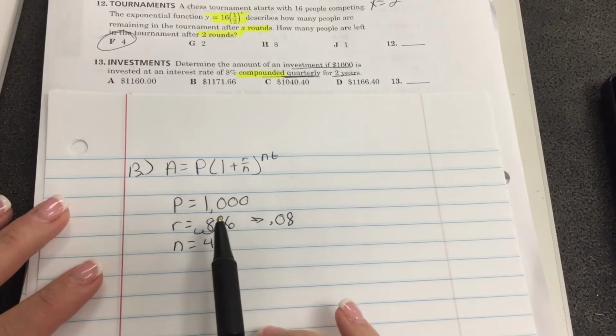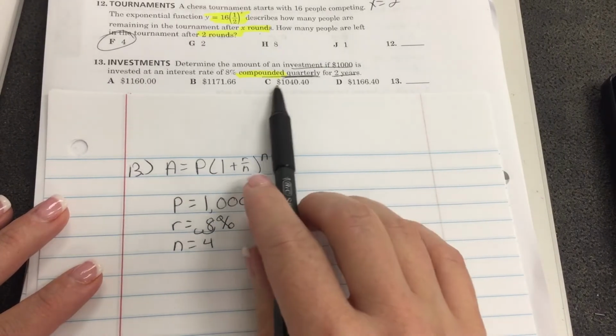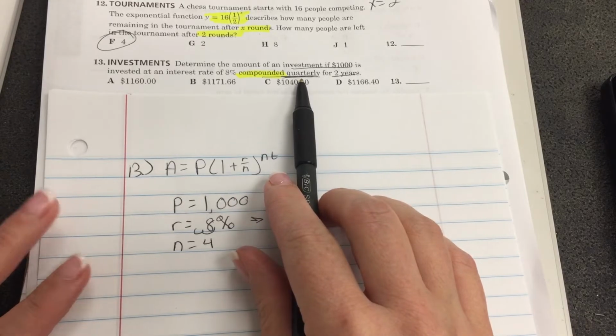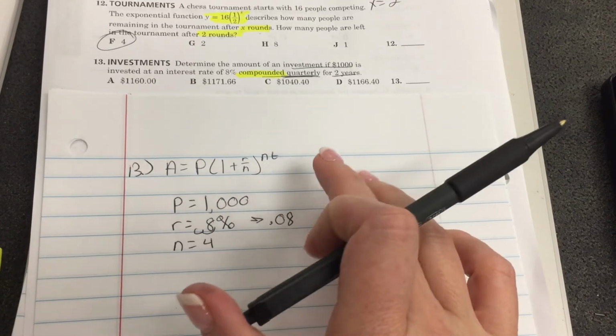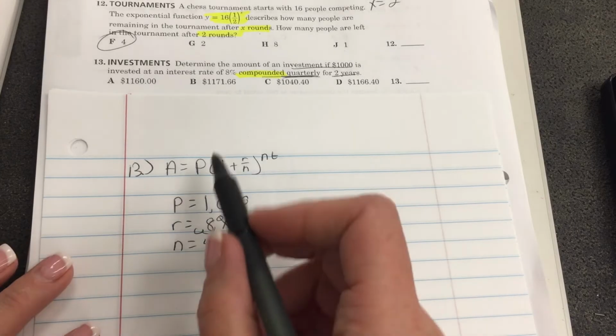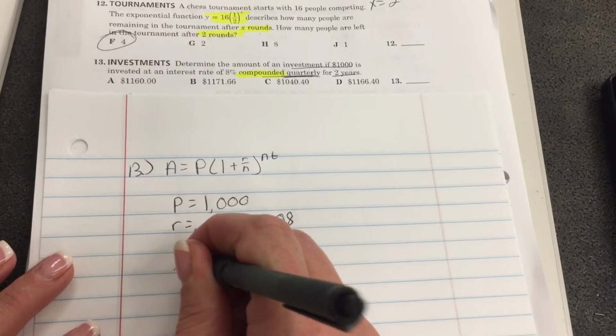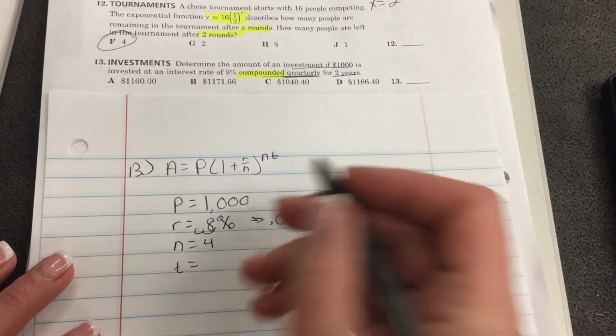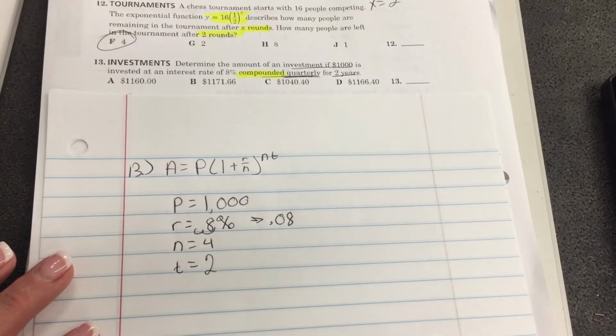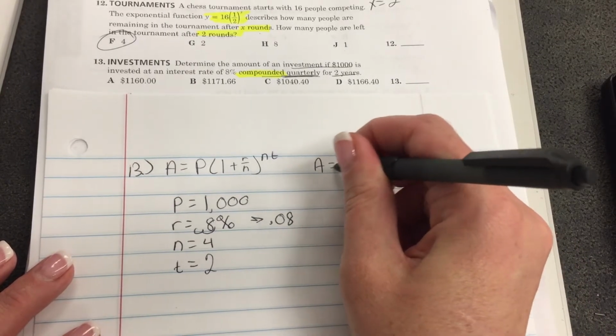Okay, so n is 4 because it says it's going to be compounded quarterly, and there's 4 quarters in a year. The other thing we have is P, R, N, and now we have to do T. How many years is this going to take place? Well, it's going to take place for 2 years.